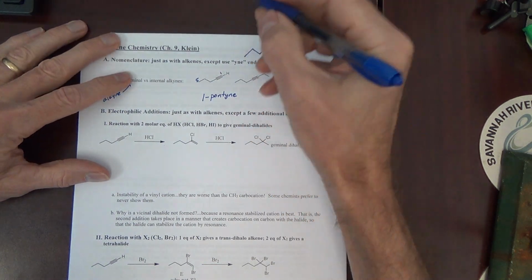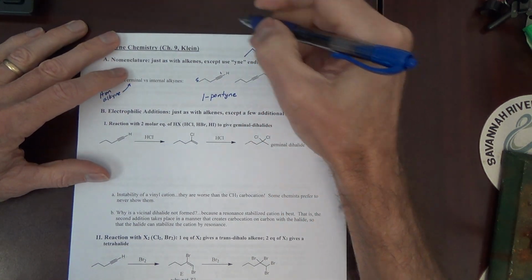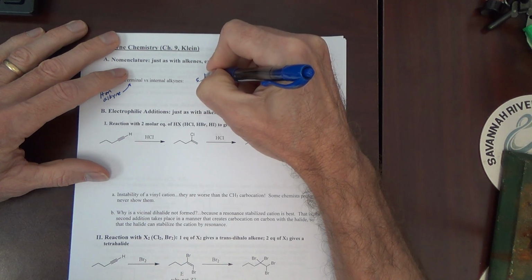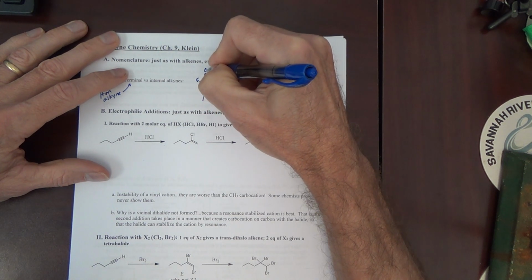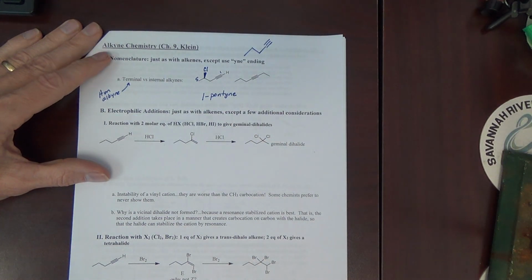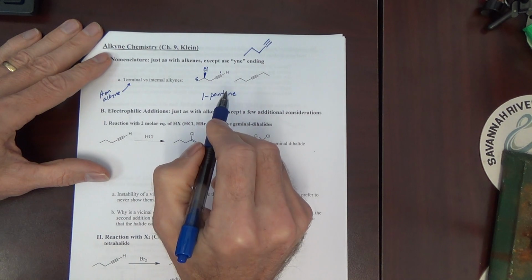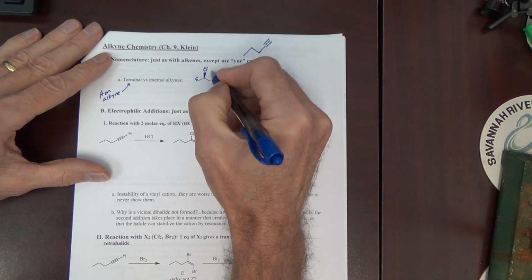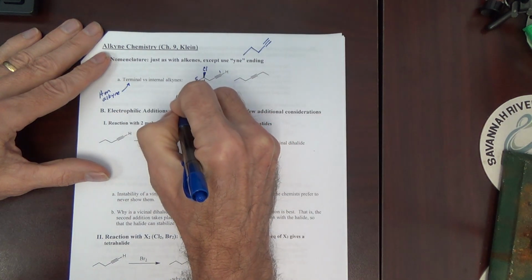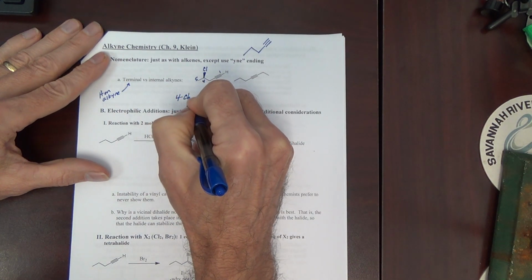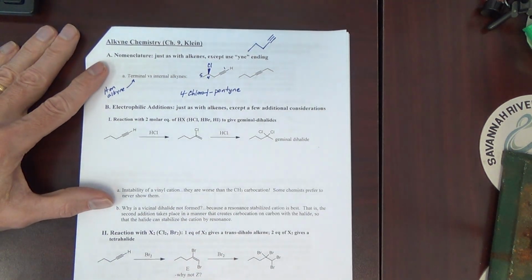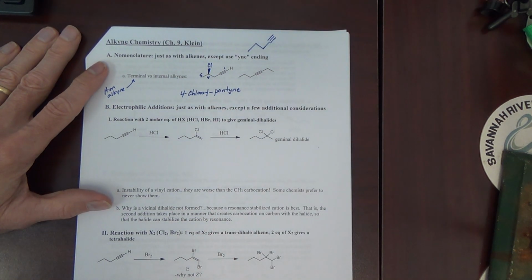1-pentyne. Before we name the next one, what if we had a chlorine here or some group here, and what if we put it like this? Well, that's the 4 position. That would be 4-chloro-1-pentyne.